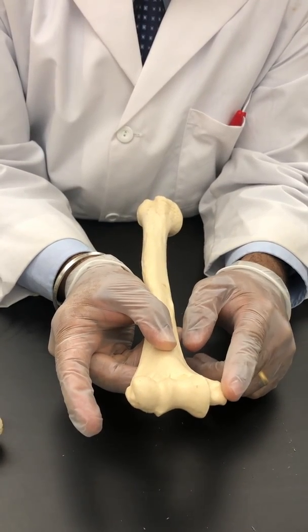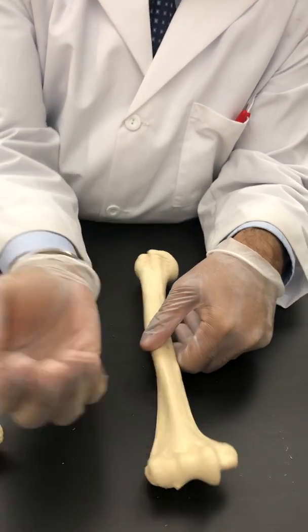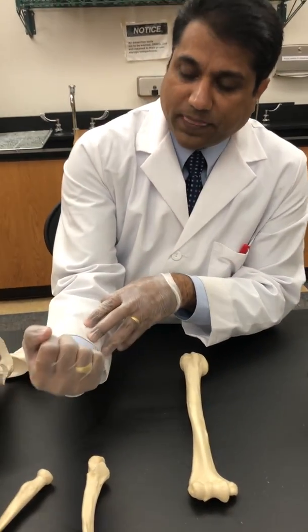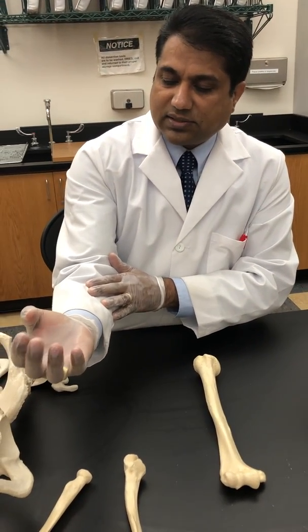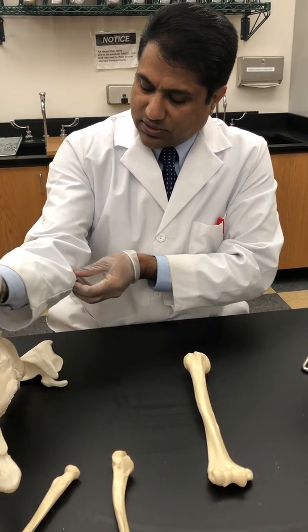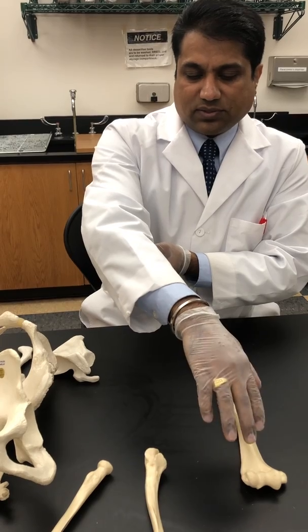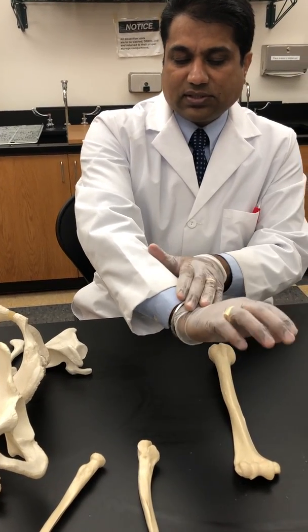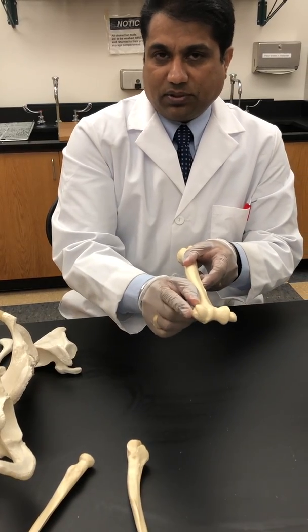The medial epicondyle gives the attachment or the origin for all the flexor muscles of your elbow, right? As you flex your wrist, flex your digits, all the muscles that are able to do that are actually attached from your medial epicondyle. Whereas all your extensor muscles, which are actually going to extend your wrist and extend your fingers, actually originate from the lateral epicondyle.